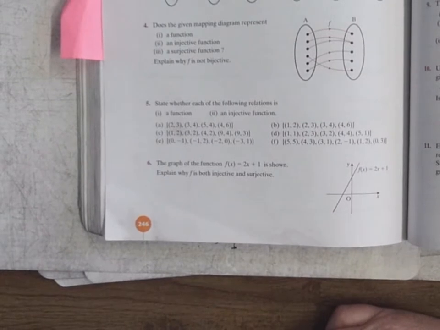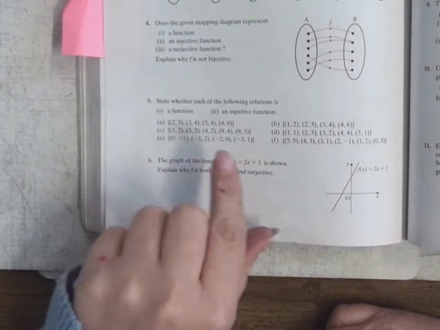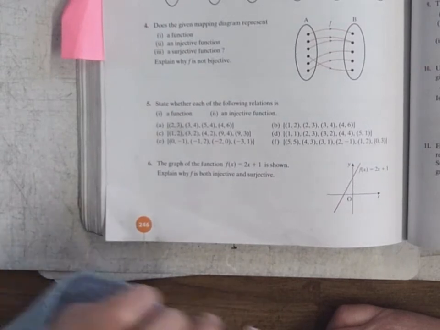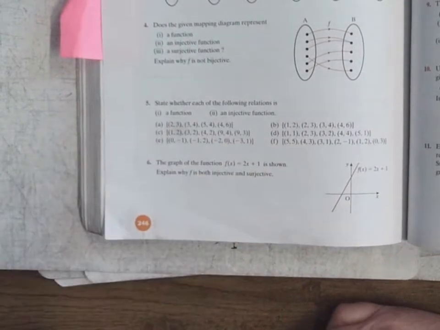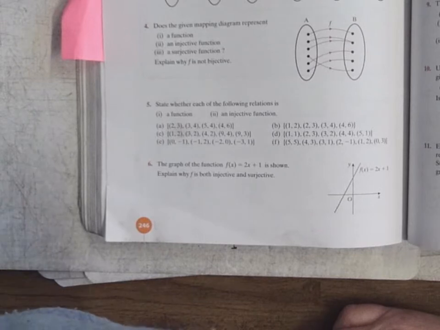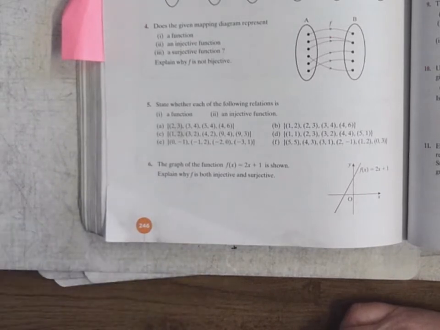Right, so the only one that's not a function is C, because of the 9493. You can't have that. Is that okay? Then we want injective. Injective is at most once, so all the y's can only be there once. Isn't that it? At most once.